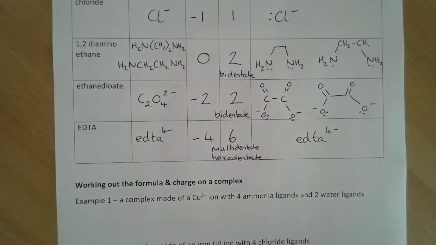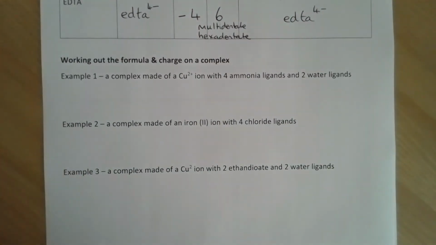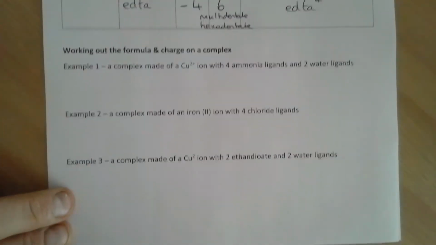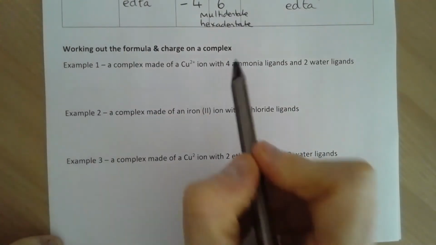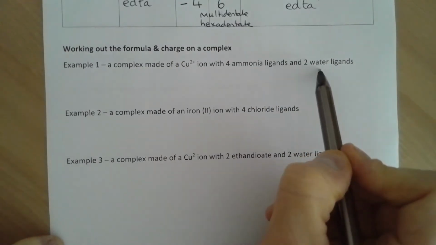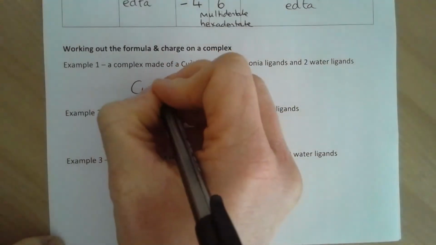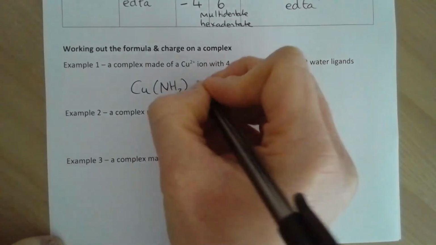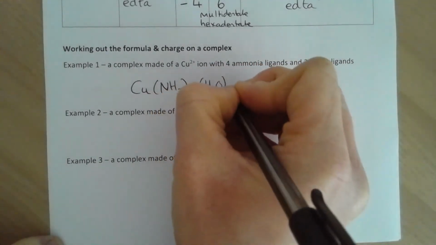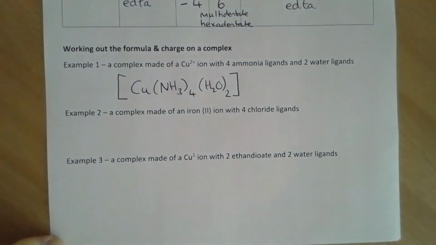Okay, so I'm going to work through 3 examples now on how we would work out the formula and charge on a complex. Example number 1, a complex made of a copper 2+ ion with 4 ammonia ligands and 2 water ligands. So, Cu, NH3 in brackets 4 times, H2O in brackets twice, and because it's a complex, we put square brackets around it.